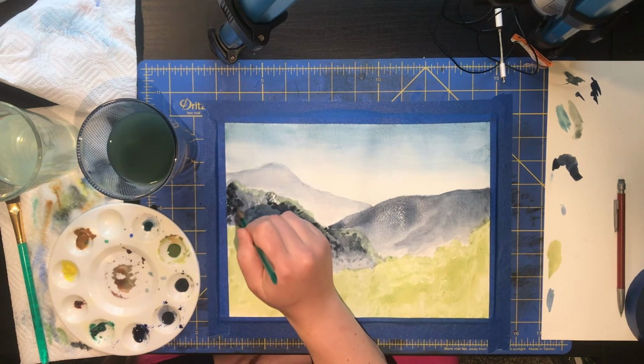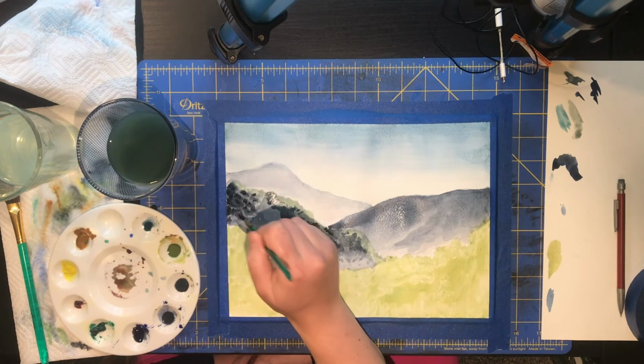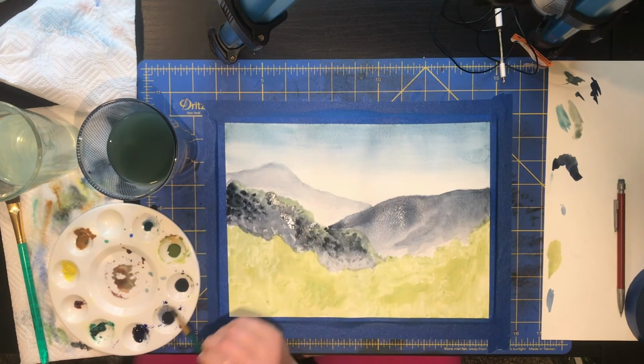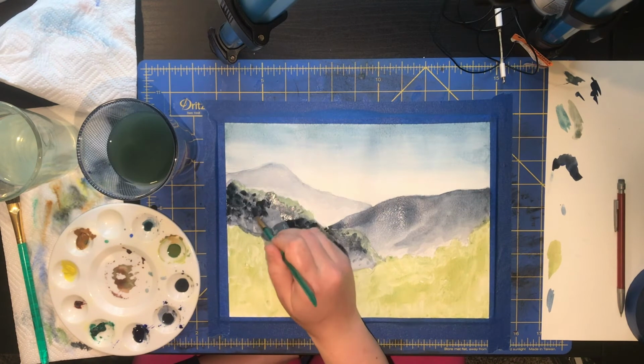First washes go quick, and then the rest of it's kind of finicky, but sort of hypnotically fun, I think, anyway.